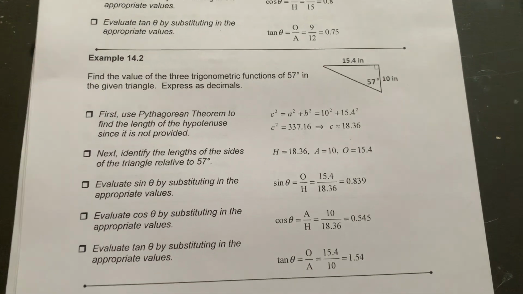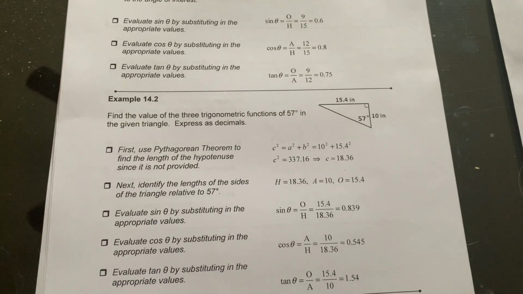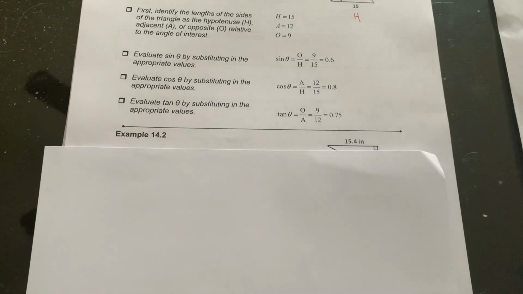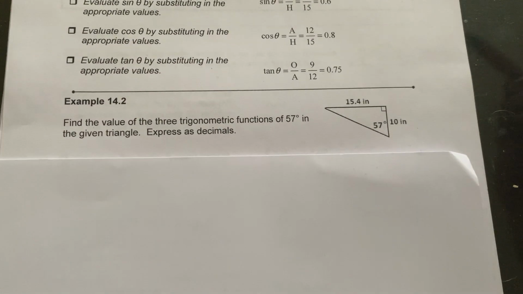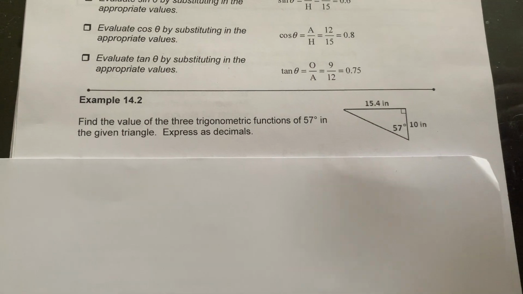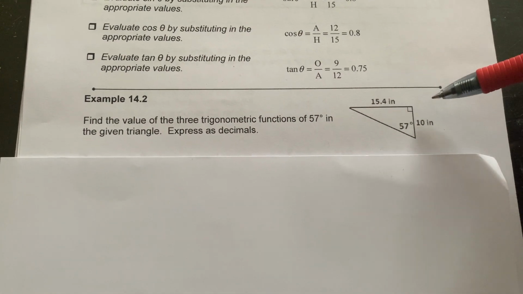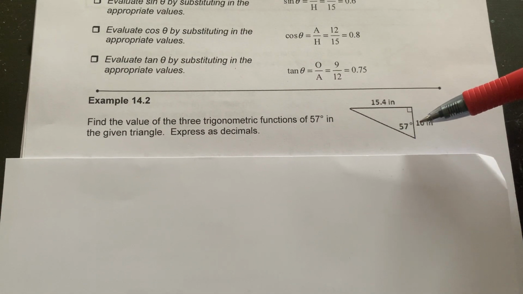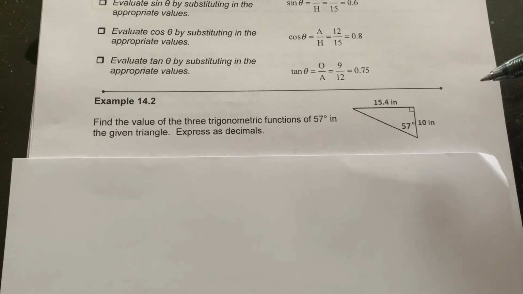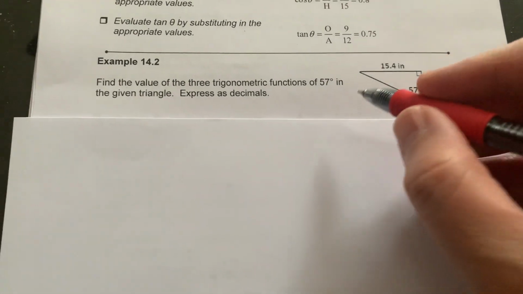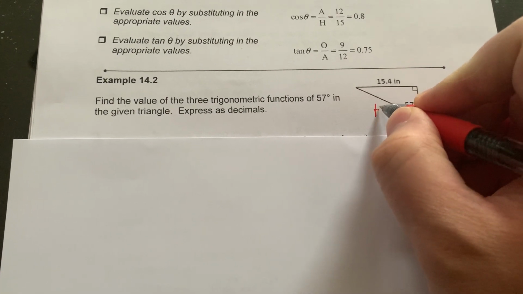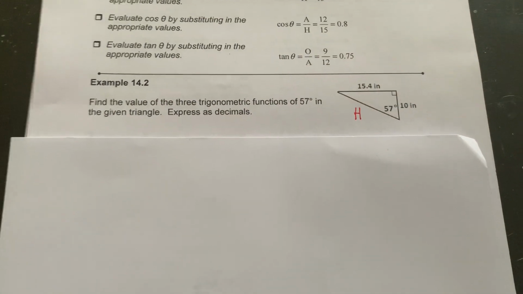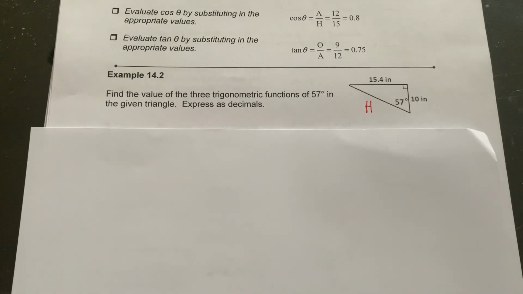What's new here, and maybe I should cover this up a little bit so we're not having you look at too much information too fast, right? What's new here is we're not necessarily given all three of the side lengths. I know two of the side lengths. I have a particular angle here, 57. I'm missing what would be the long side. This would obviously be my hypotenuse, right? So that's kind of a mystery value.